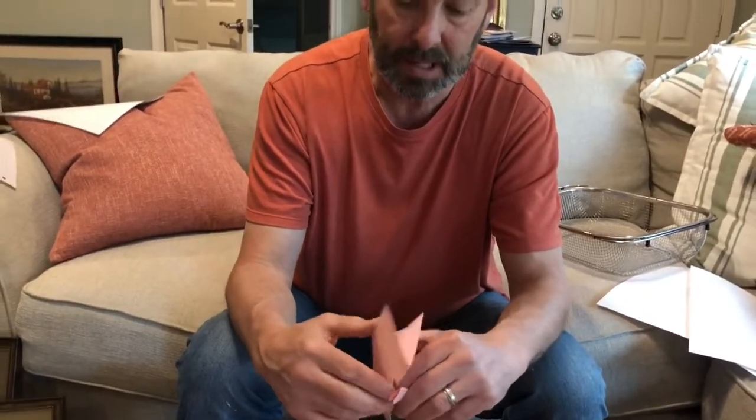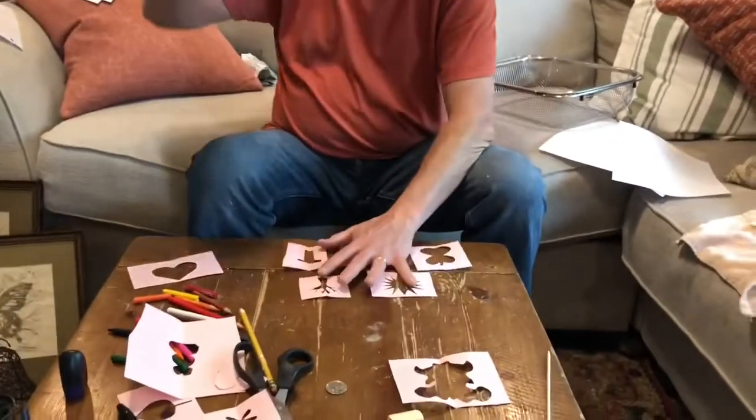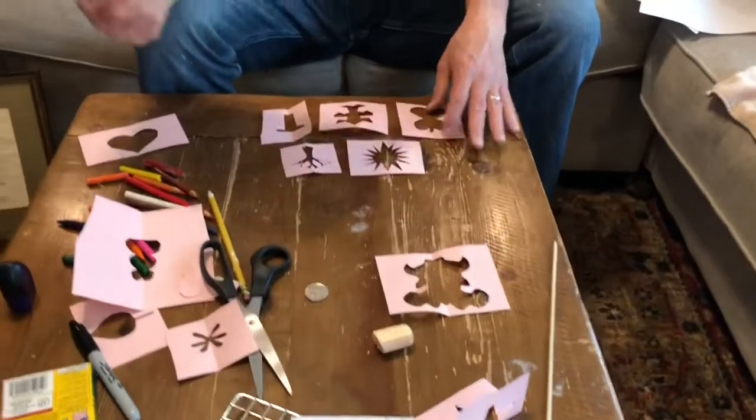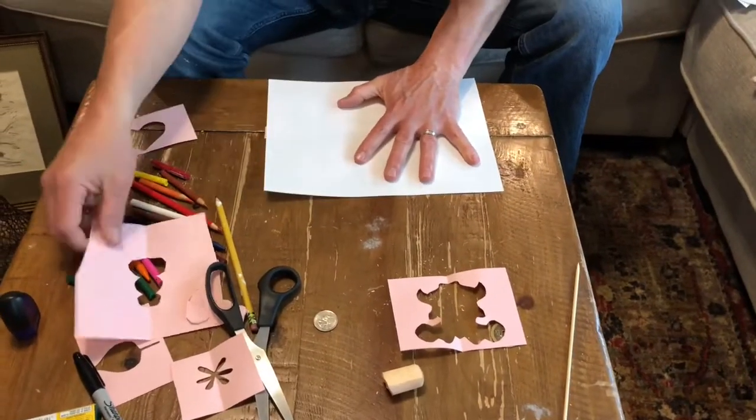Bingo. Here's my little snowman stencil. That's the negative space. Well, here's the positive space. You could use this little guy too. So watch what I'm gonna do. I've got my stencils here on my table. I'm gonna take my paper and I'm just gonna lay it right here on top. Remember, I kind of have to hold it down flat and still.